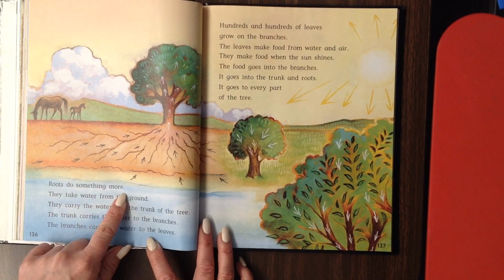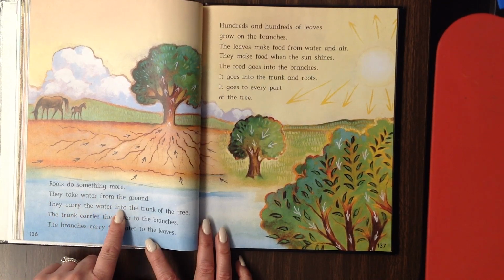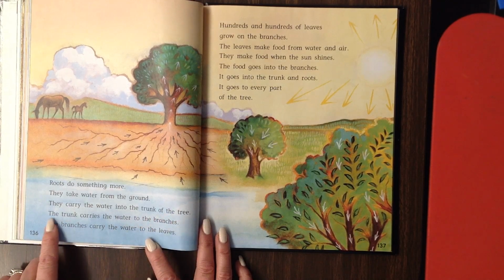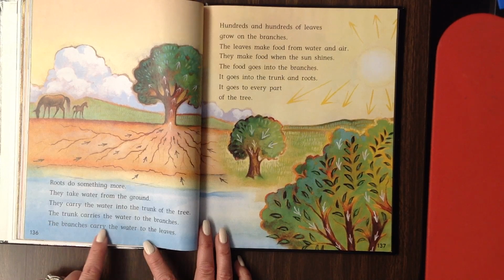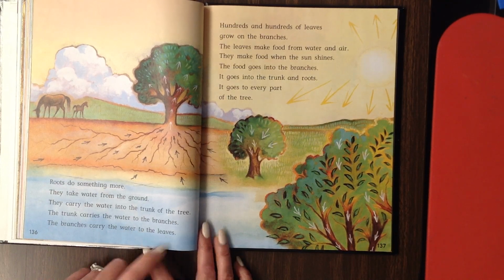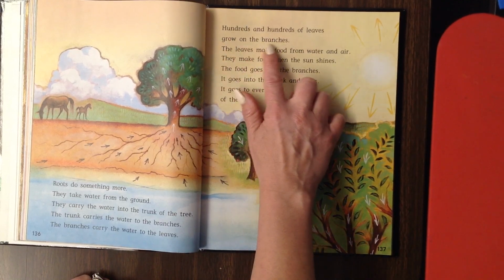Roots do something more. They take water from the ground. They carry the water into the trunk of the tree. The trunk carries the water to the branches. The branches carry the water to the leaves. Hundreds and hundreds of leaves grow on the branches.